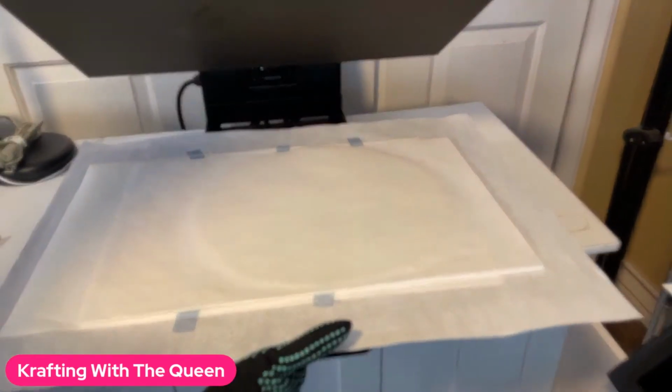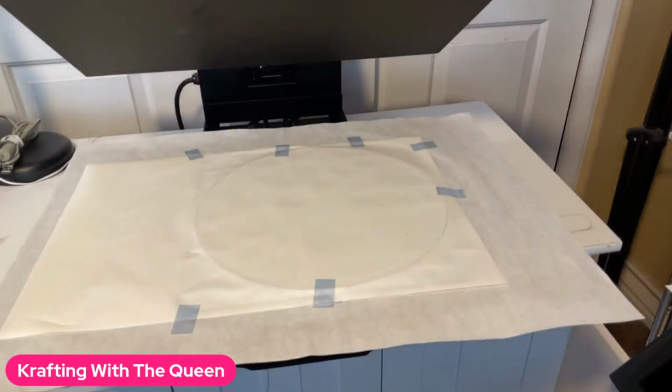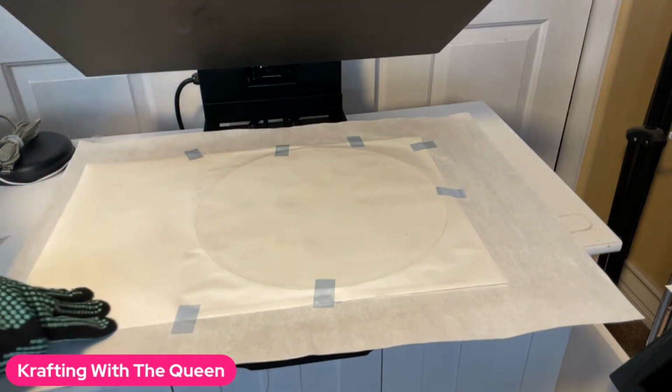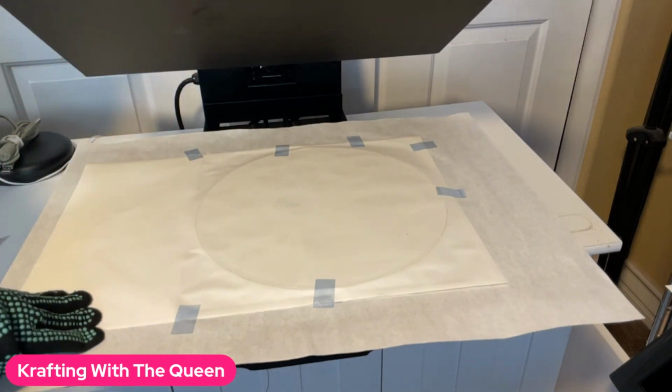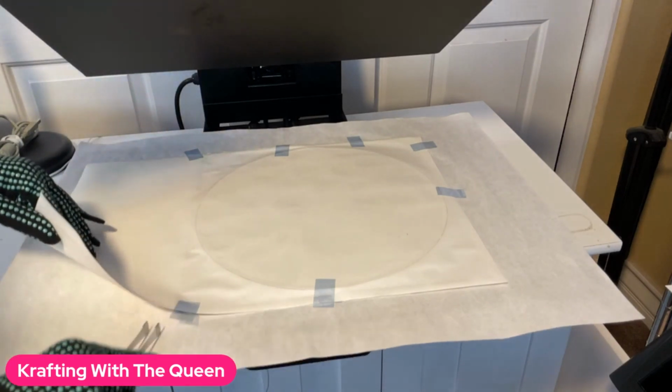Just going to pull it out, take the paper off of it, and I'm going to cut this off since we're done. I'm going to move this.